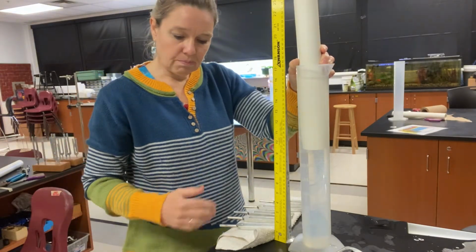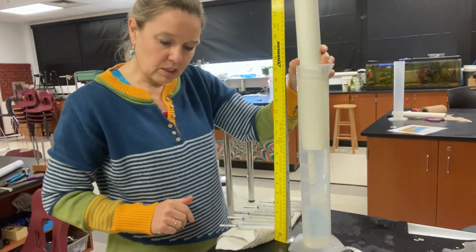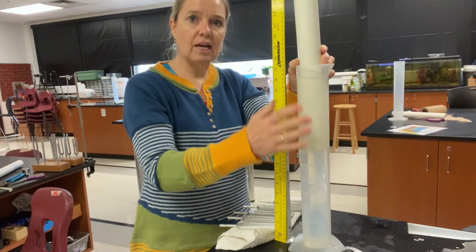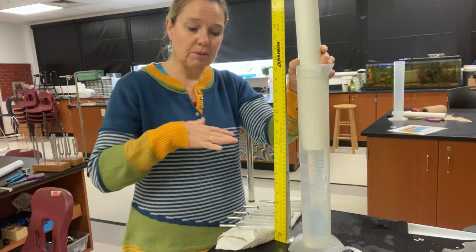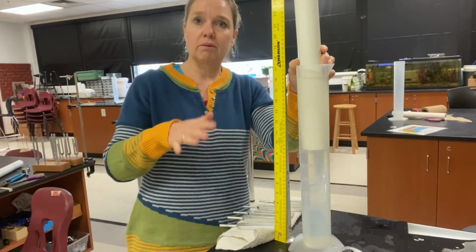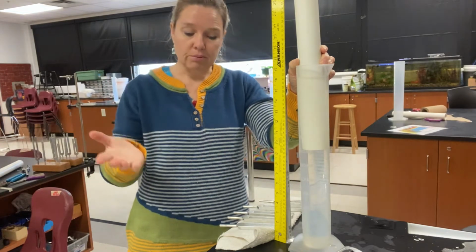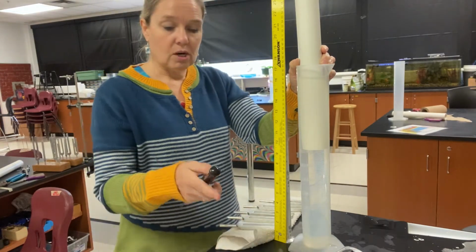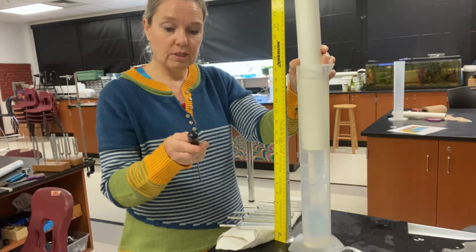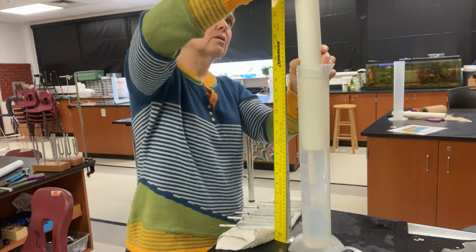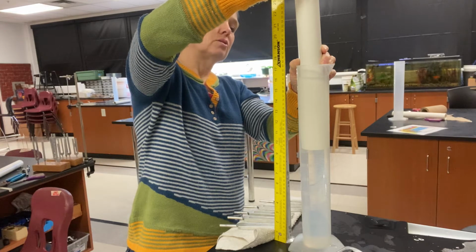Let's do some first stuff that we need. We need the temperature. So I have water here that I added some ice so it was nice and chilly, because we're going to be doing part A and part B. And part A, we are doing it at a colder temperature than part B. So I'm going to turn on my thermometer here, and we are going to be putting it in here and seeing.